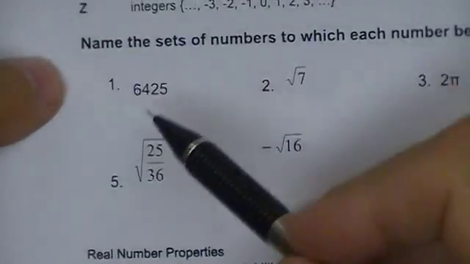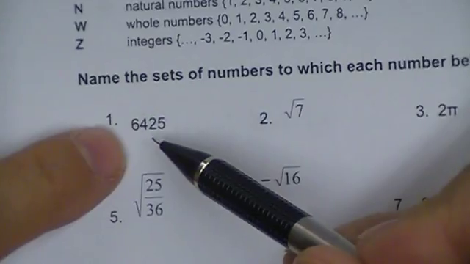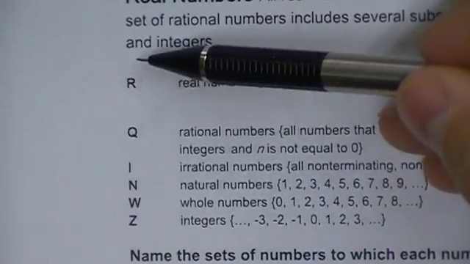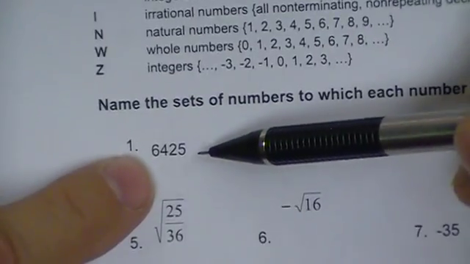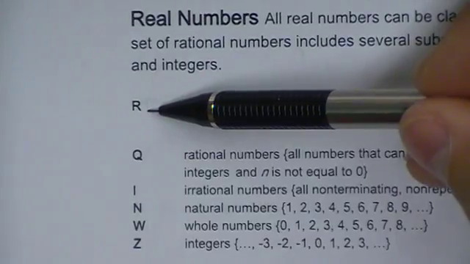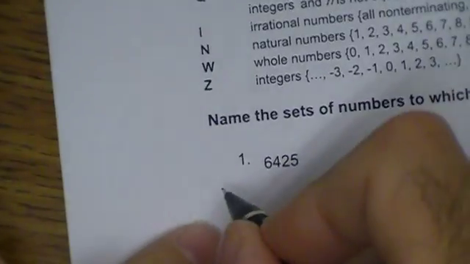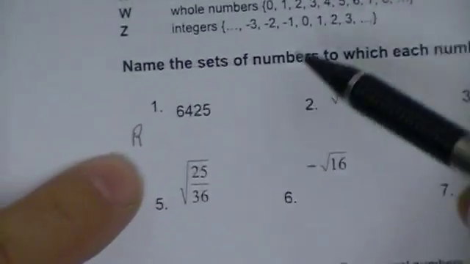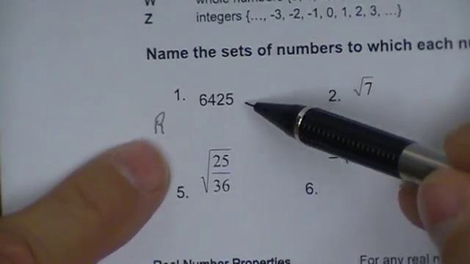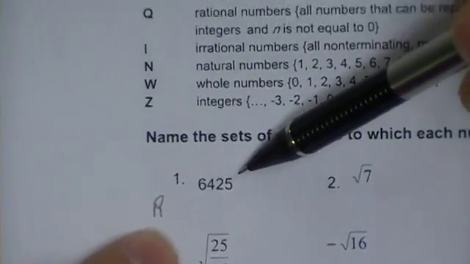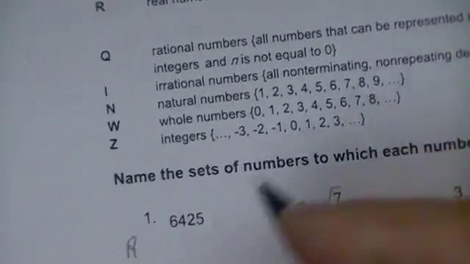So, number one, 6,425. What categories of classifications of numbers does this fall into? Well, if you look at it, everything is an R. Okay? So everything is going to be an R. That's one. All of these are going to be an R. Okay? What else does it fall into? Well, can I make it a fraction? Could I write 6,425 as a fraction if I had to? Absolutely. So it's a Q.